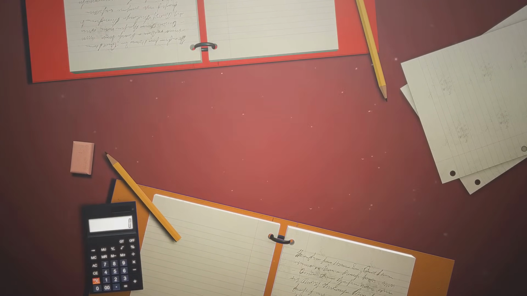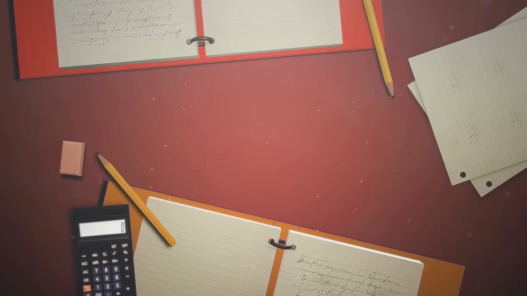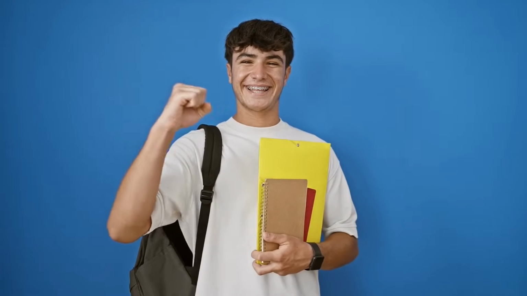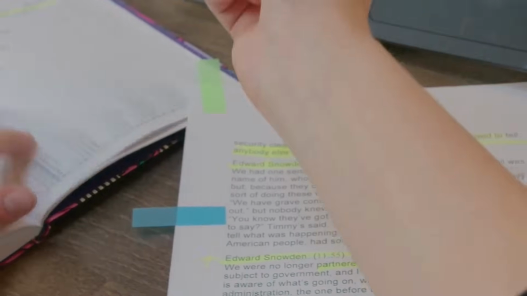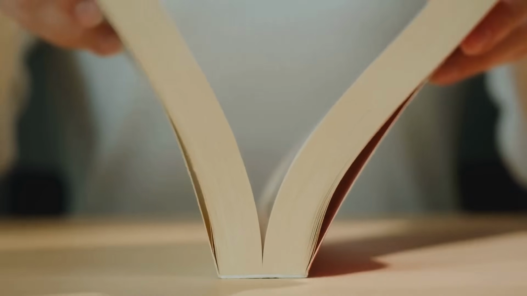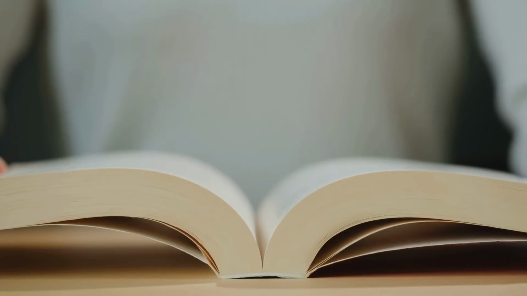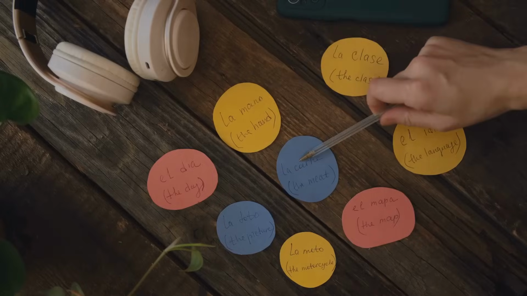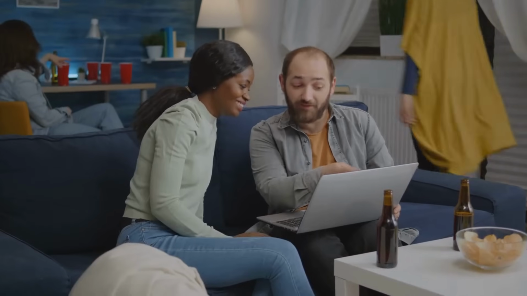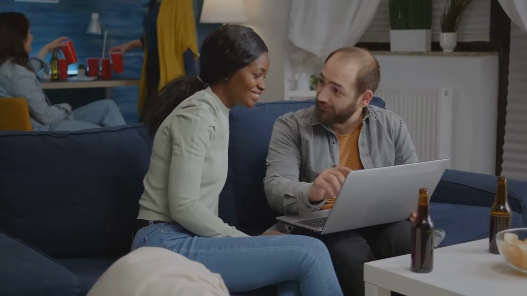Section 6. Mastering tener. Your key takeaways. Congratulations, you've taken a deep dive into the world of tener. Here are the key things to remember. It means to have, but it's used in many expressions. It's an irregular verb, so pay attention to its conjugations. Learning common expressions with tener will make you sound more fluent. Now, keep practicing, keep exploring, and keep using tener in your Spanish conversations.